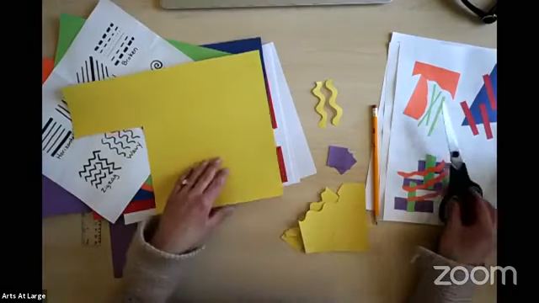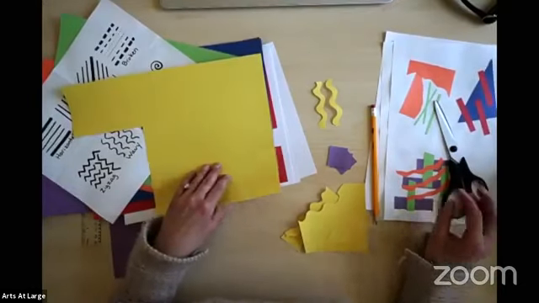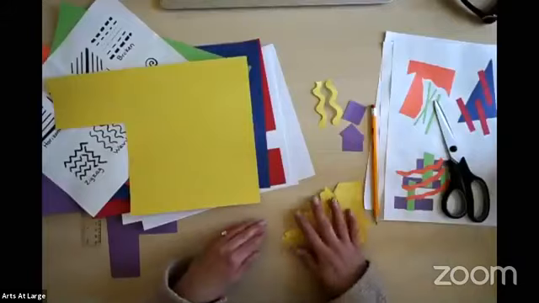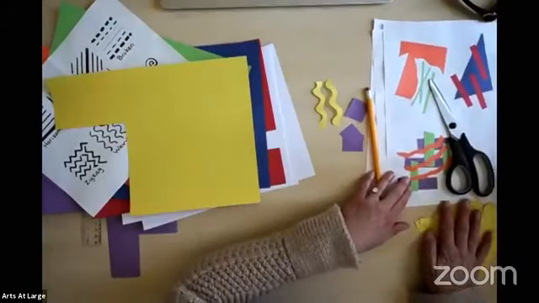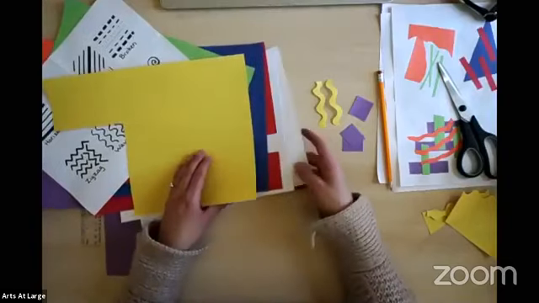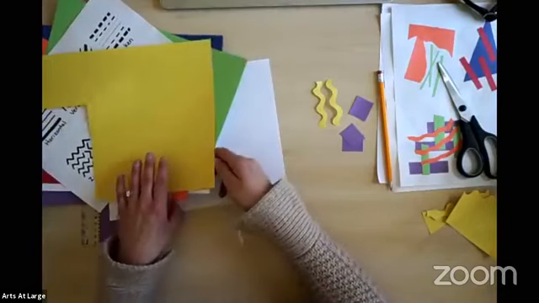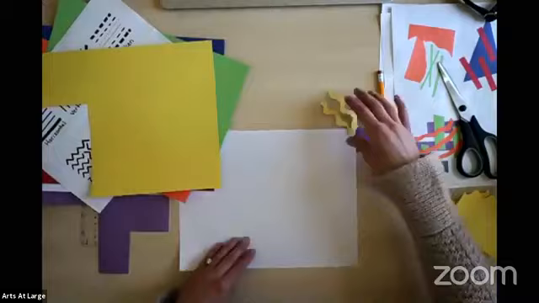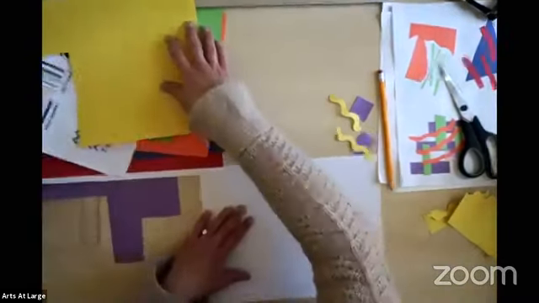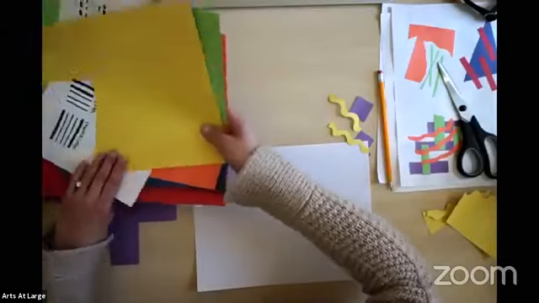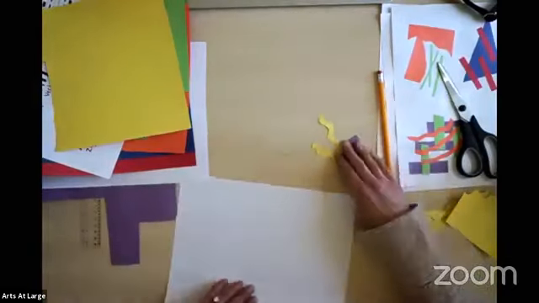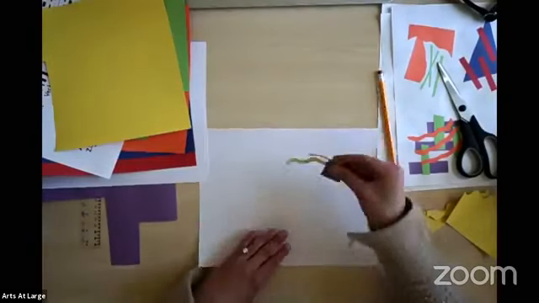Okay, so let's put this stuff off to the side. Let's try just with these shapes right now and see how it looks. Because there are so many different shapes and lines, there's so many things we can do for this project. Arrange the stuff here. Okay. So we have our purple lines, our purple squares.